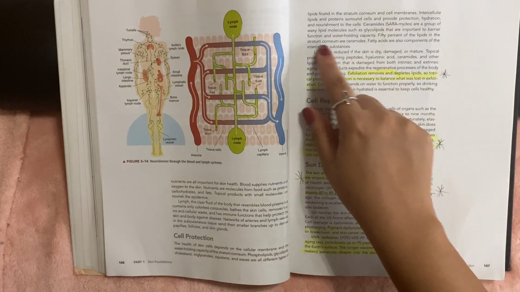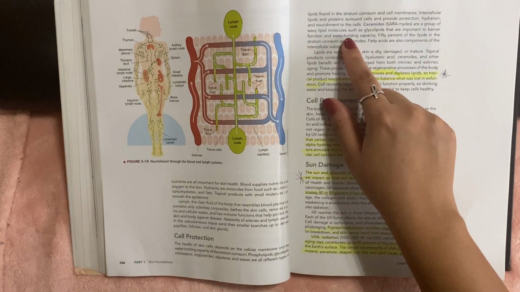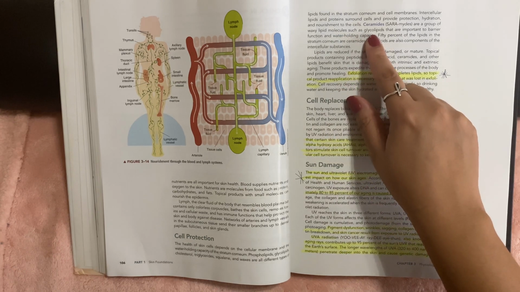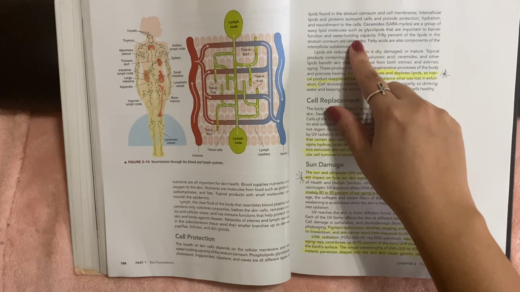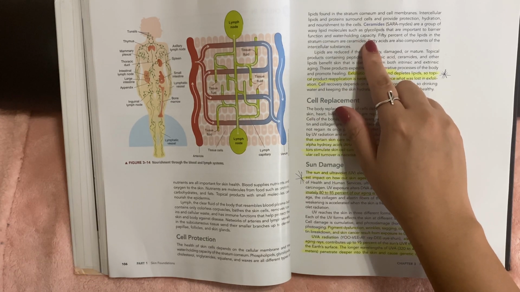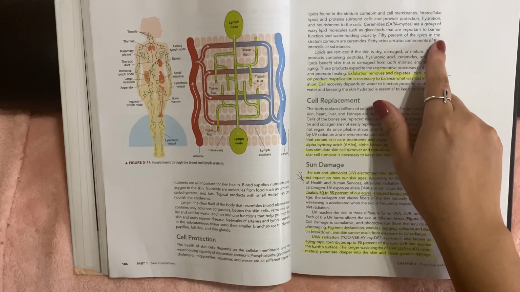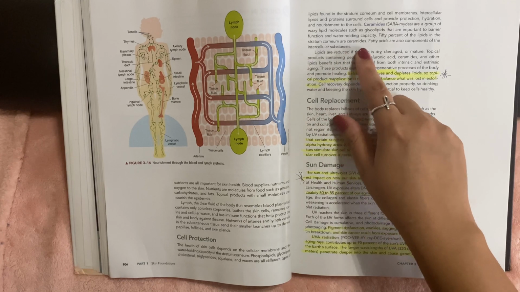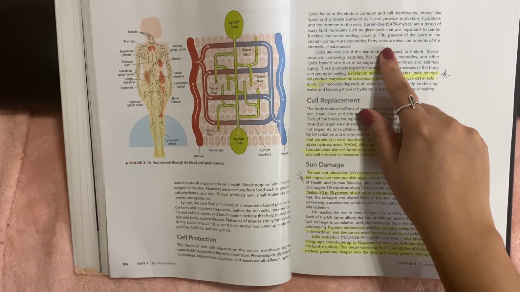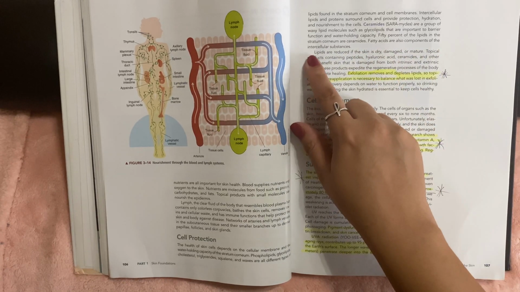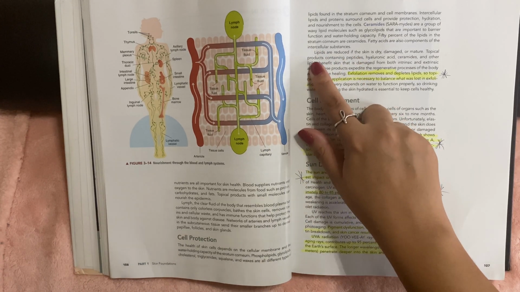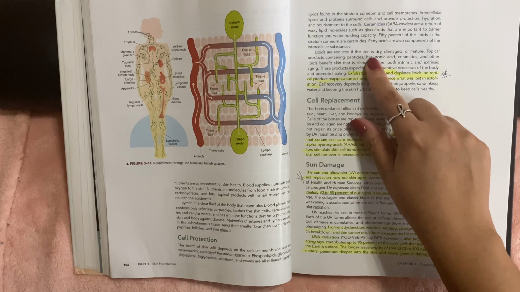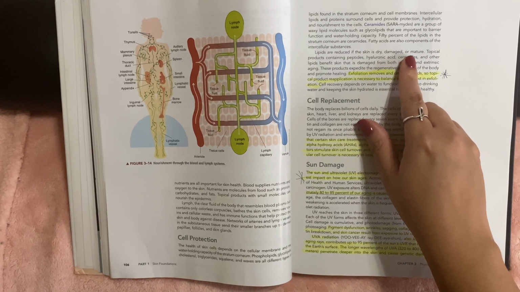Ceramides are a group of waxy lipid molecules, such as glycolipids, that are important to barrier function and water-holding capacity. 50% of the lipids in the stratum corneum are ceramides. Fatty acids are also components of the intercellular substances. Lipids are reduced if the skin is dry, damaged, or mature.